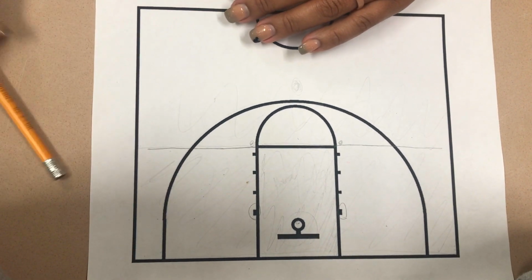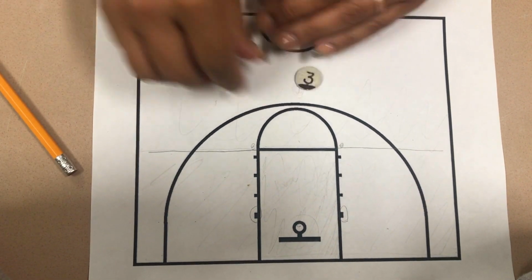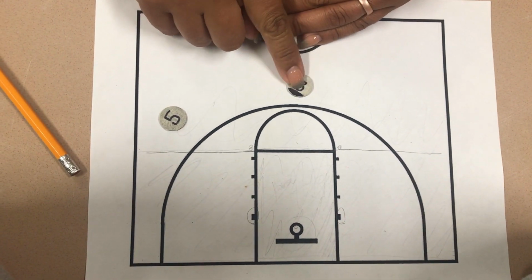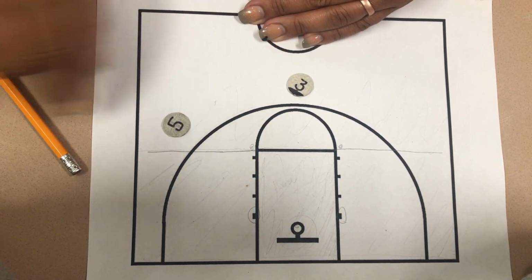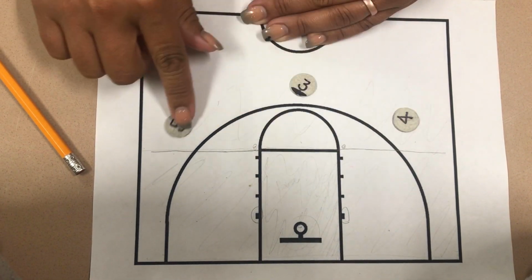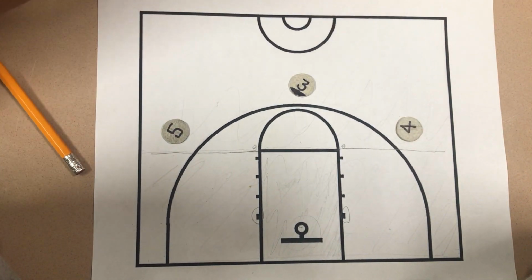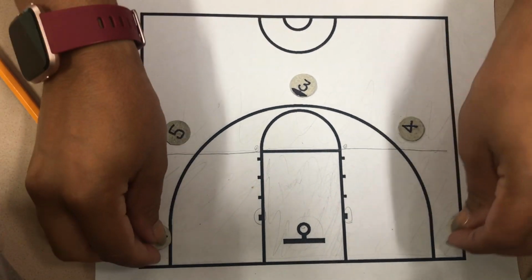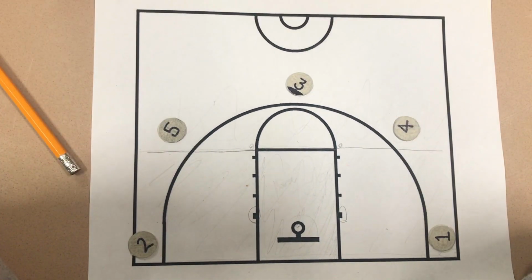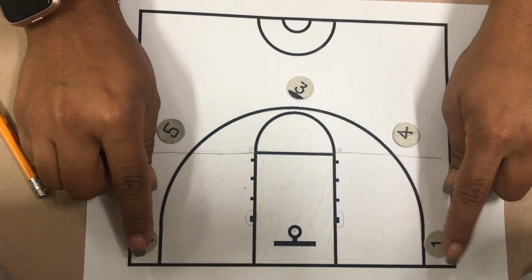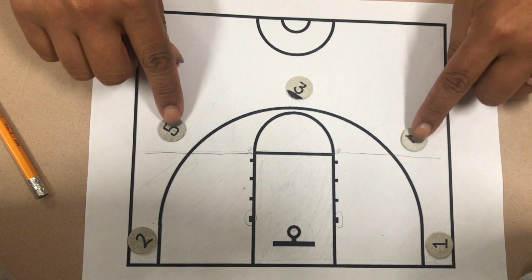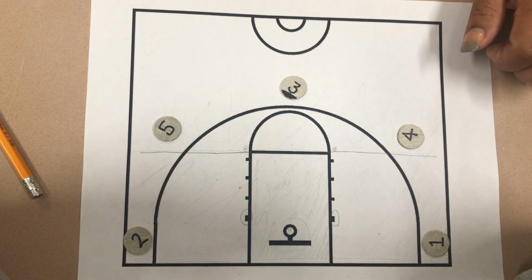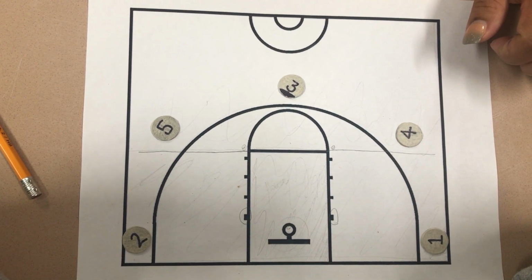Okay, so when we have players, you're going to have a player maybe up on top. This is referred to as the point up on top. These here will be referred to as the wings, or wingers, and then these guys down here we can call the corners. So if we say corner, those are down here. If we say wingers, those are here. If we say point, that's up here.